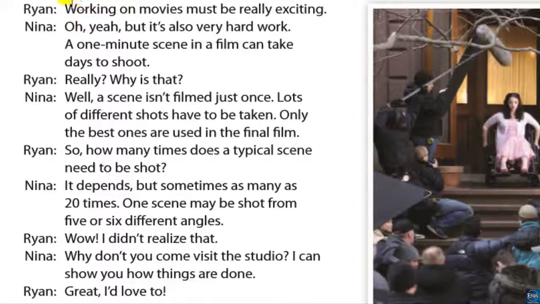So what does Ryan think? What does he think about movies? Working in movies must be really exciting. Is working on movies really easy? No, it's very hard work. A 1-minute scene in a film can take days to shoot. Why is that? Because a scene is not filmed just once. They have to take different shots, then they choose the best ones.